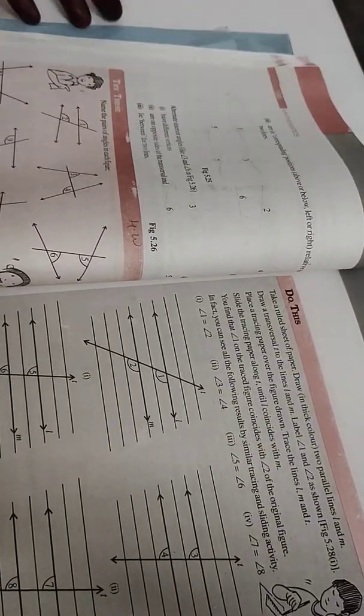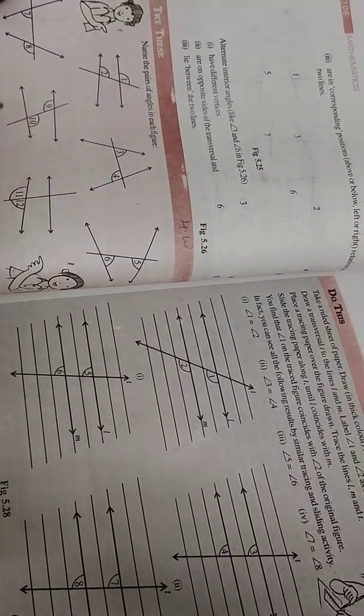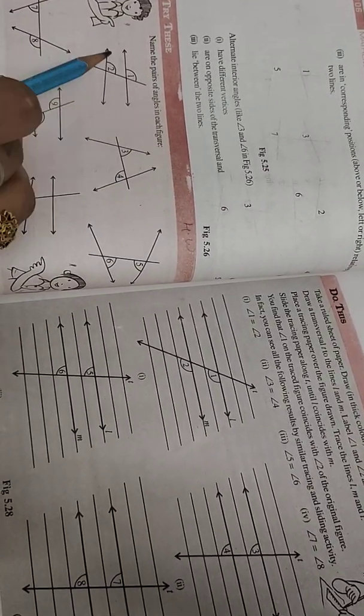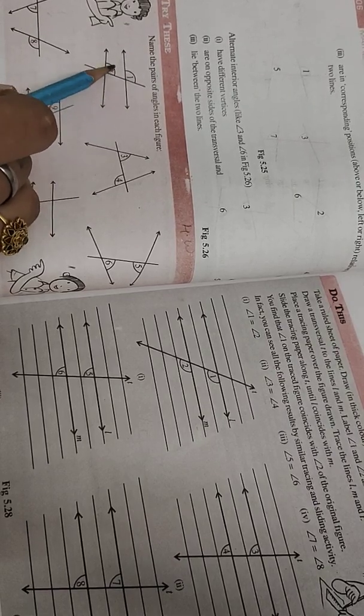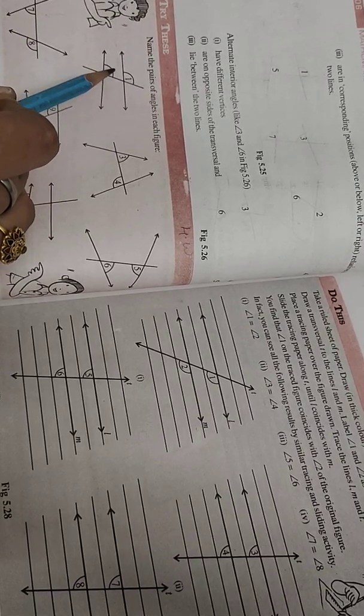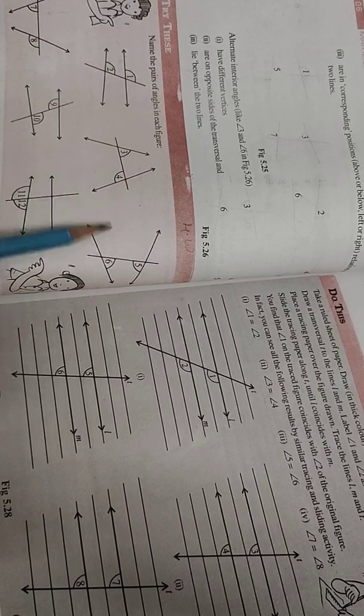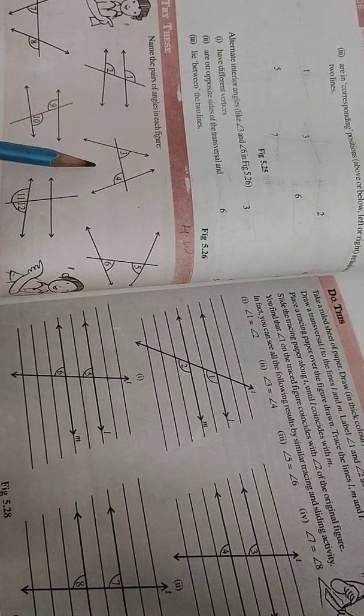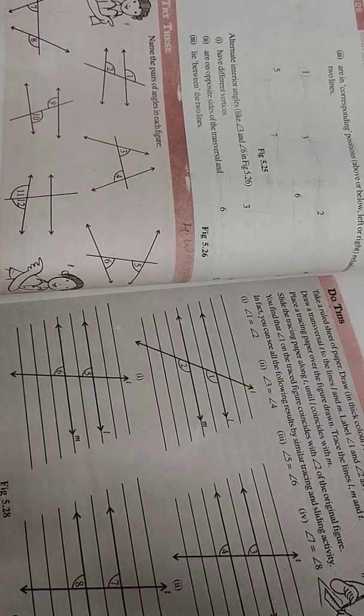Now let us come to the next page, that is page number 106. There are some try these in which you have to name the angles, what type of angles they are. Suppose angle 1 and 2, you have to name what type of angle this is. So the answer is corresponding angles, and there are other angles also. So you have to name these types of angles here in the book only. Now the next, try these.